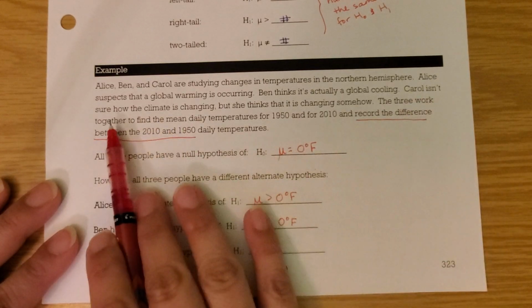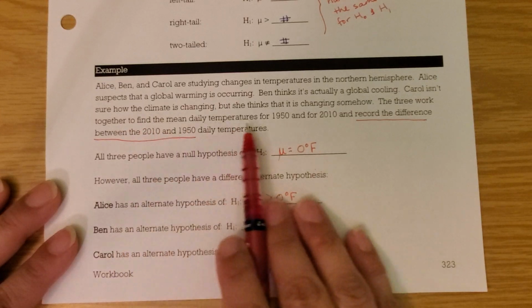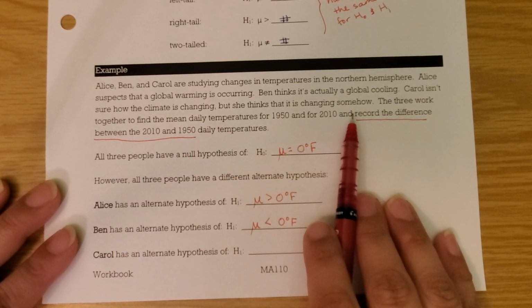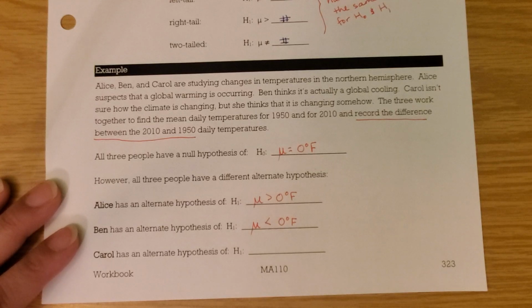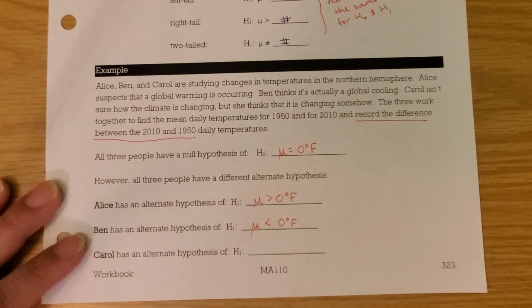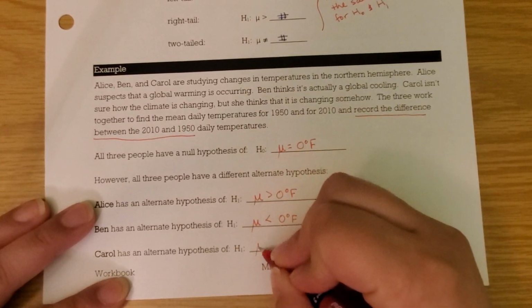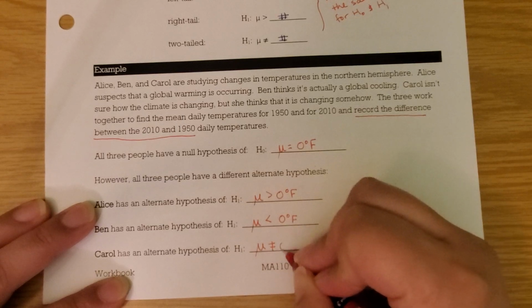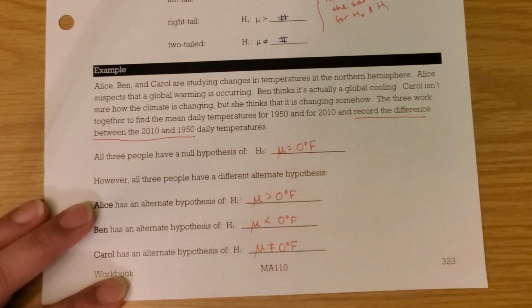It says Carol isn't sure how the climate is changing, but she thinks it's changing somehow. So basically, she just thinks it's different. It could be greater, it could be less than, but she thinks it's different. So in this case, Carol's alternate hypothesis is that mu does not equal 0 degrees.